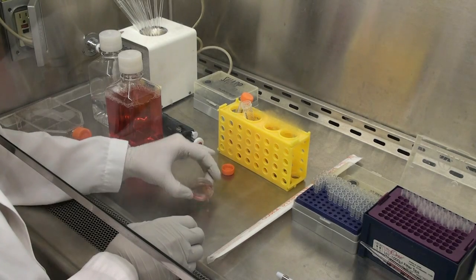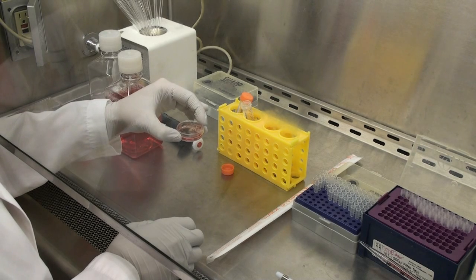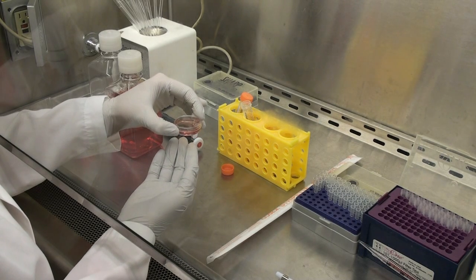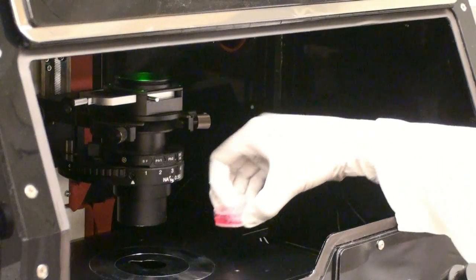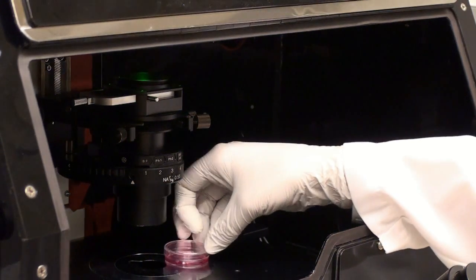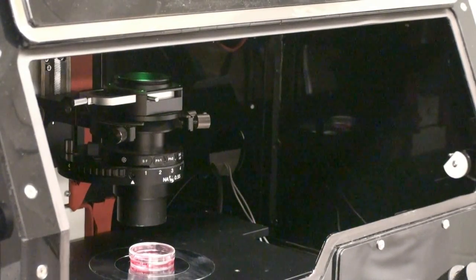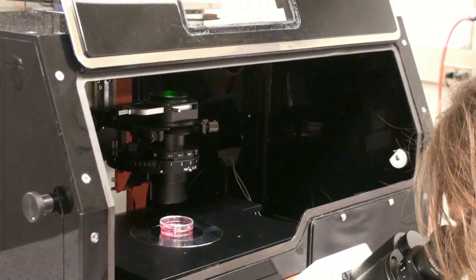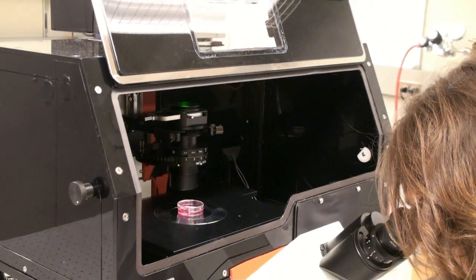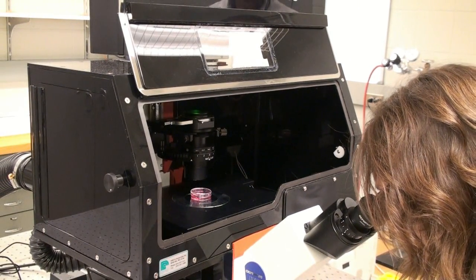Now, we will leave the cells in a cell incubator undisturbed at 37 degrees Celsius and 5% CO2 for about 12 hours. Once the cells have stabilized for about 12 hours in the incubator, we are now ready to start the experiment. We will first look for an isolated cell which is quite far apart from its neighbors. Once we find such a cell, we'll image the beads underneath the cell under UV light.